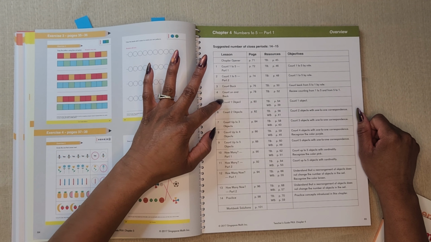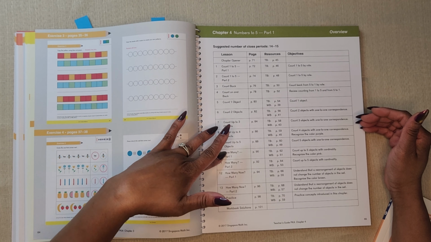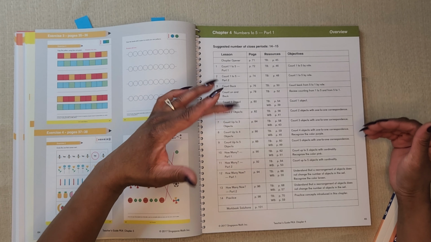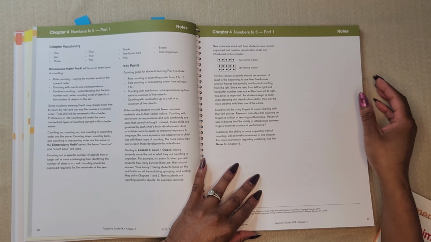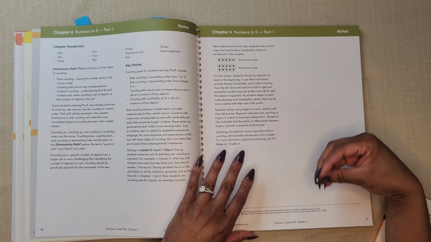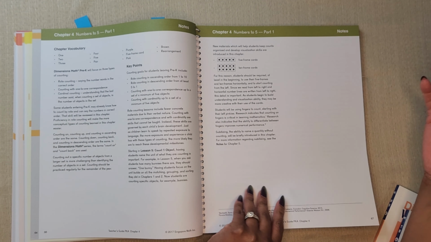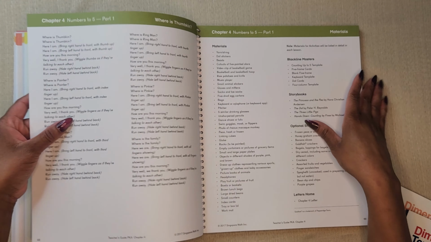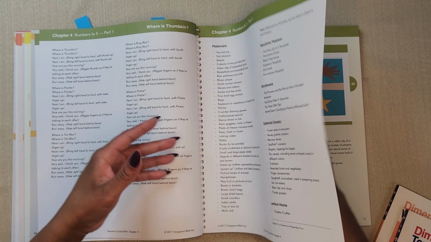Now they're counting objects with one-to-one correspondence from 1 through 5. They're going to be able to identify how many, and also realize that how many doesn't mean that the number changes if the pattern of the items changes. So you have your 5 frame and your 10 frame that'll be introduced into these lessons, materials, storybooks, and all that good stuff.